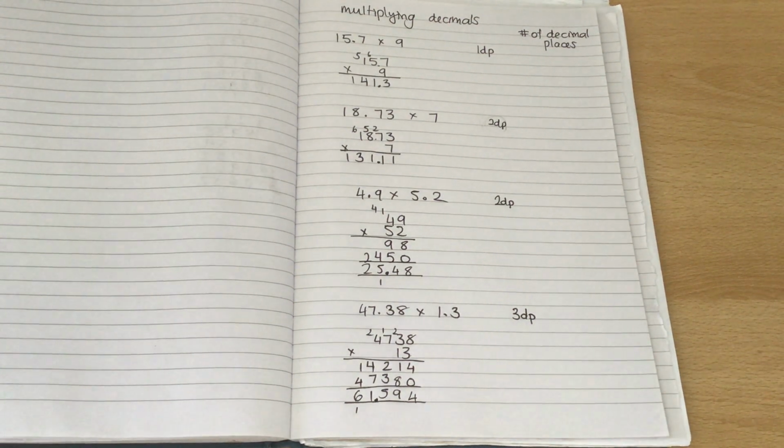Now, if you don't believe me that that's how it works, I don't know why it works like that, but get a calculator and you can check. But the rule is simple. However many decimal places in the question, you will find in the answer.